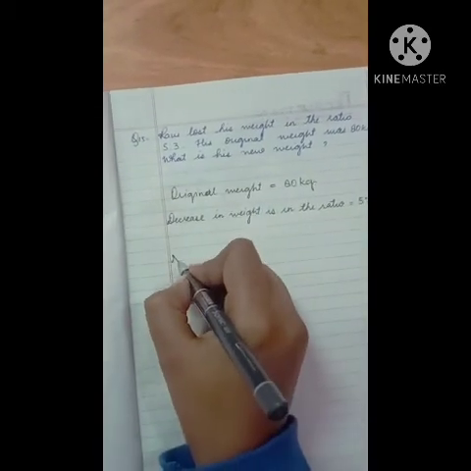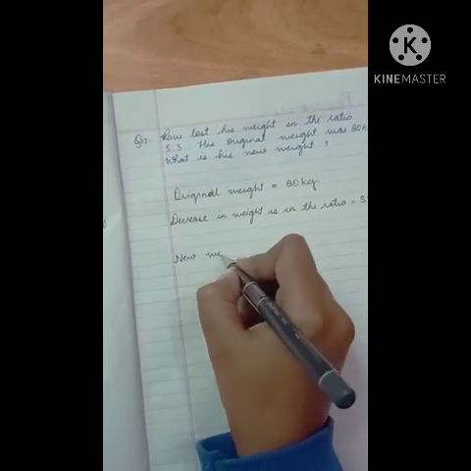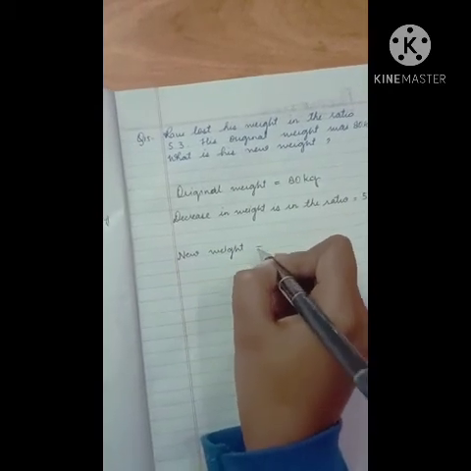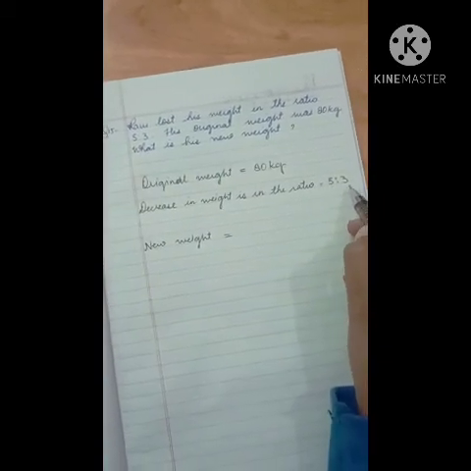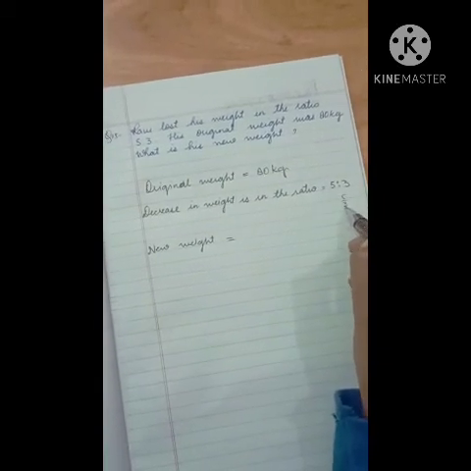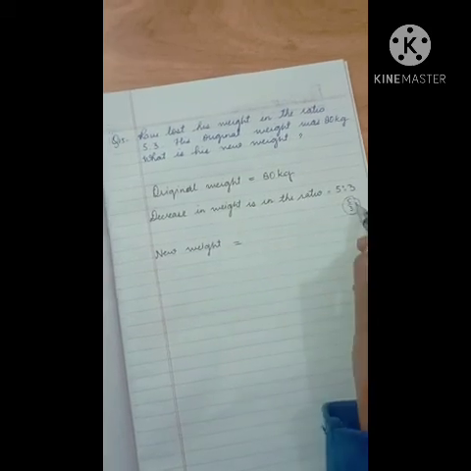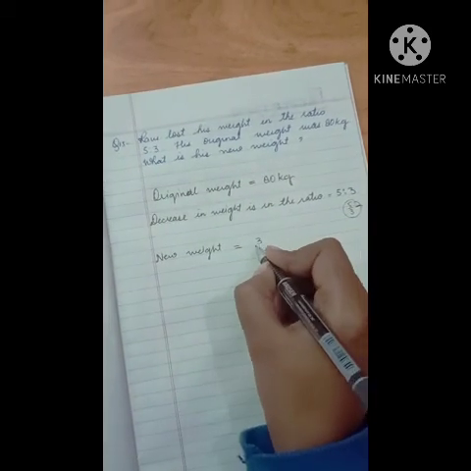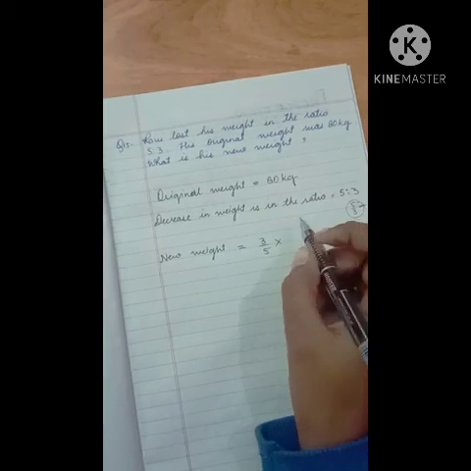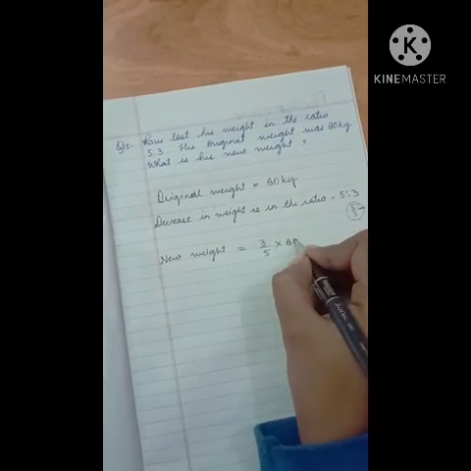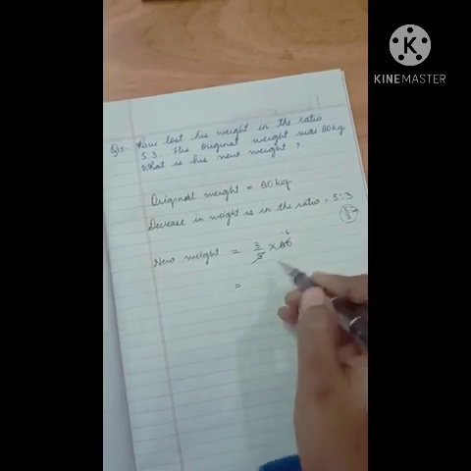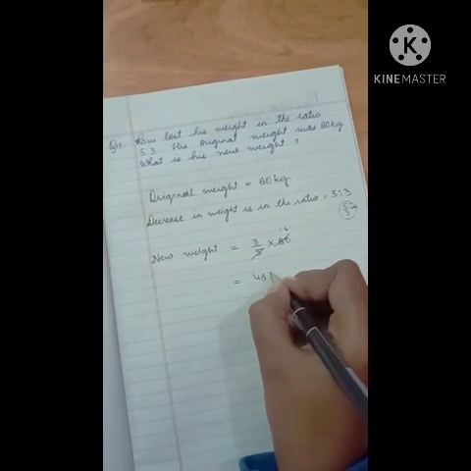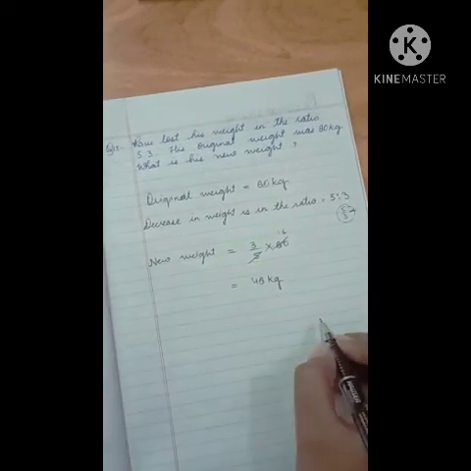So the new weight is equal to, we reciprocate this. This 5:3 means 5/3, right? So to find out the new weight, we reciprocate this fraction. We write it as 3/5 and we multiply it by the original weight 80. So here we get 48 kg. This is the new weight.